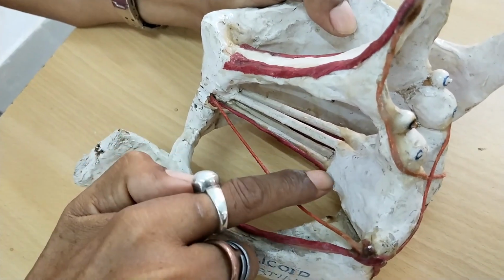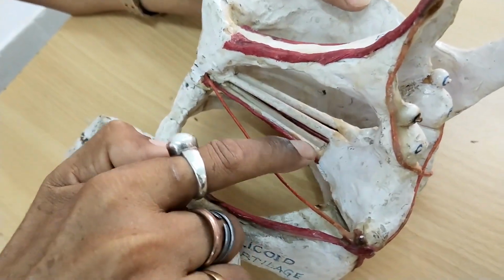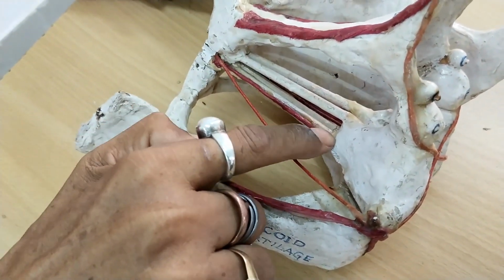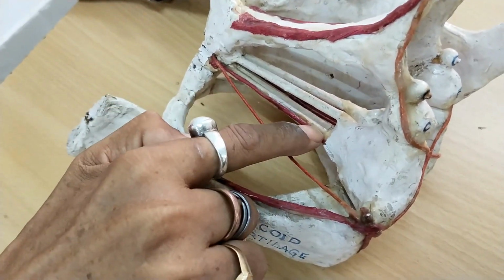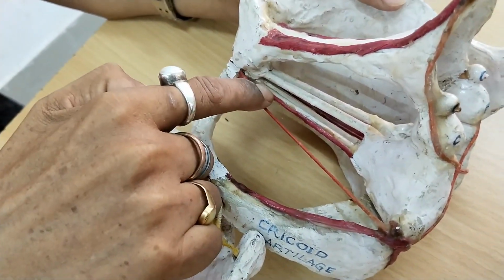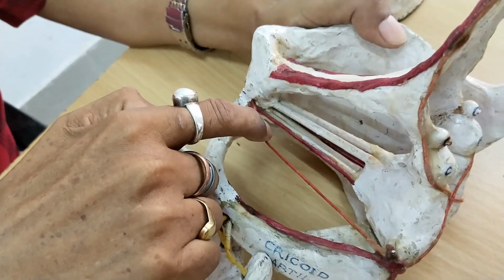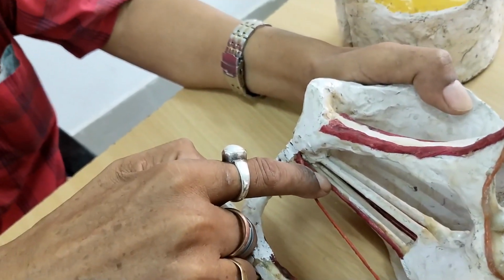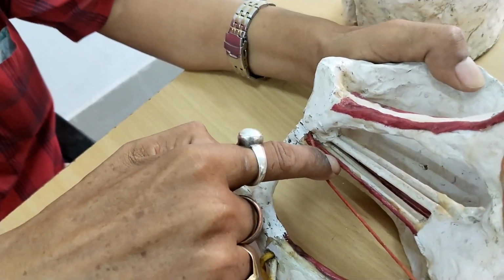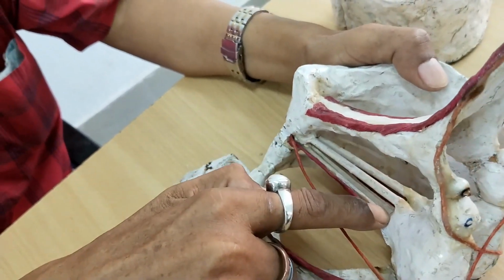This vocalis muscle is attached posteriorly to the vocal process of the arytenoid cartilage, and anteriorly it is attached to the most anterior part of the vocal ligament. Okay, sir? Vocal ligament. So this is the vocalis muscle.